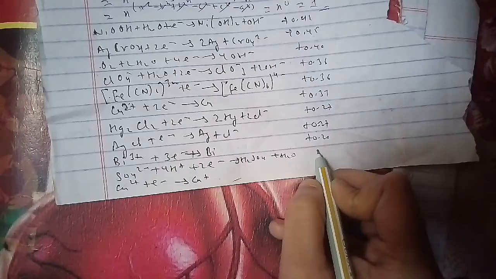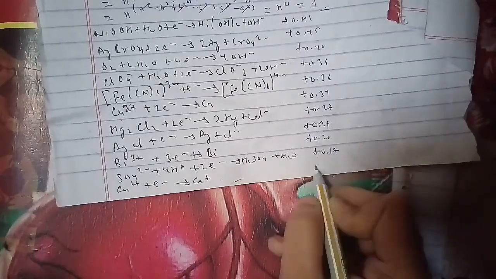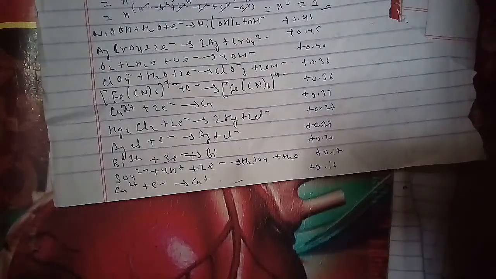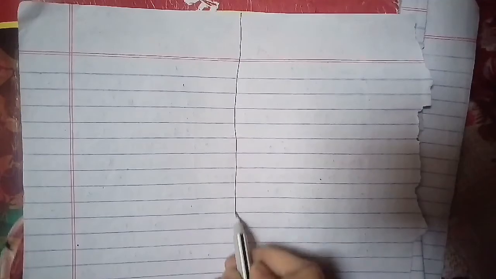Pb2 plus plus 2 electron, it will give Pb. Sn2 plus plus 2 electron, it will give Sn. AgI plus electron, it will give Ag plus I minus. Ni2 plus plus 2 electron, it will give Ni. V3 plus plus electron will give V2 plus.